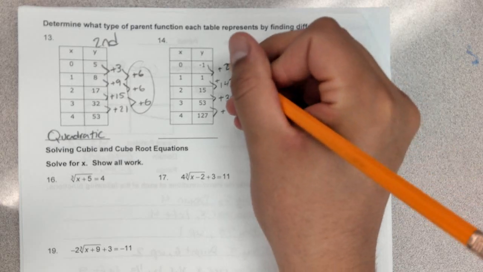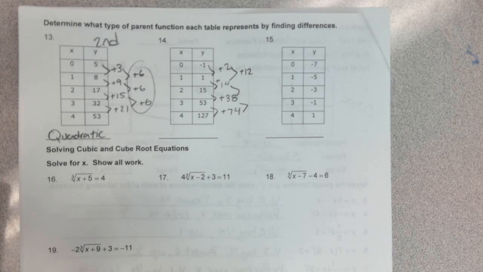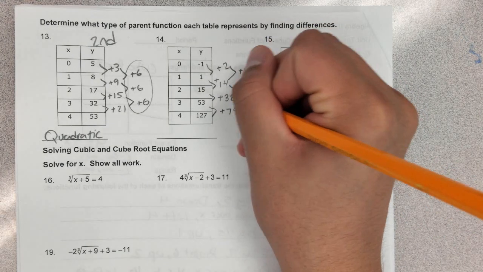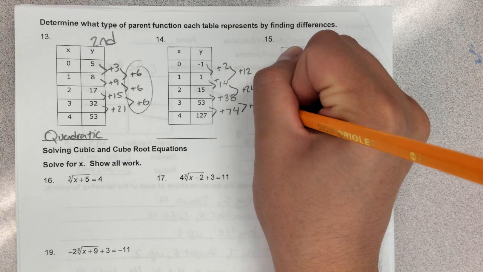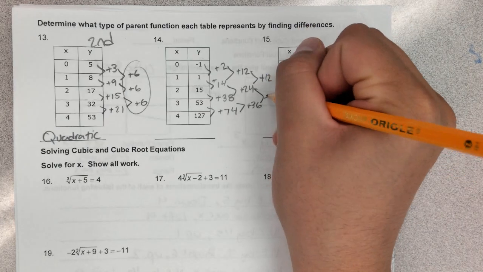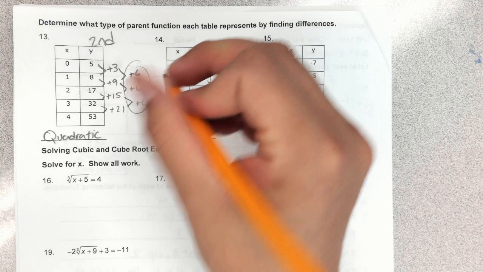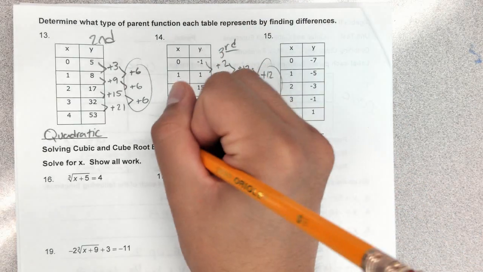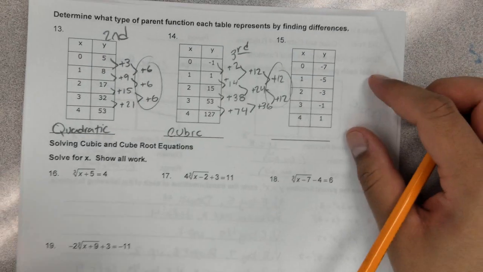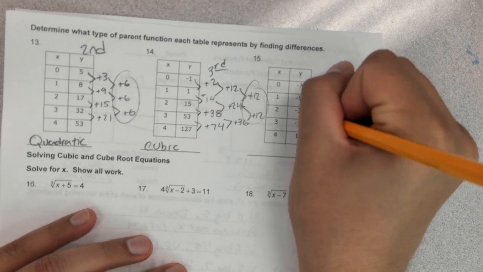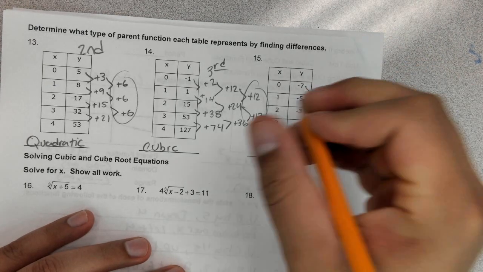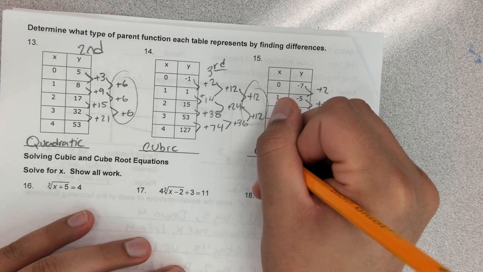Now let's check the second one. 2 to 14, add 12. 14 to 38, add 24. 38 to 74, add 36. So for the third difference, we get plus 12, plus 12. So this would be considered cubic. And then for number 15, this is just going by plus 2's, so this would be linear.